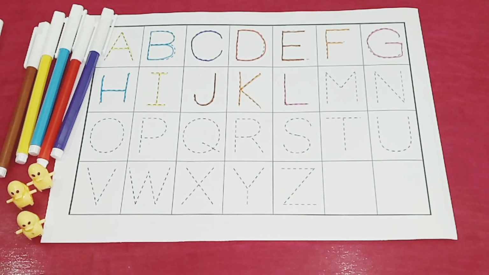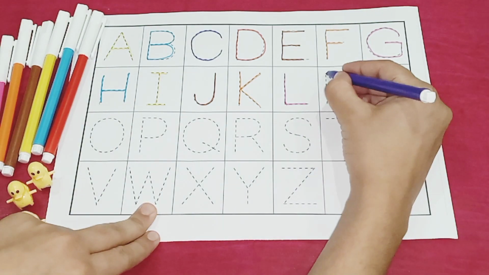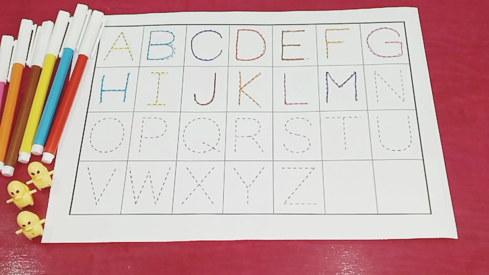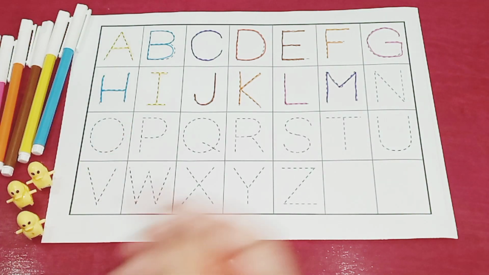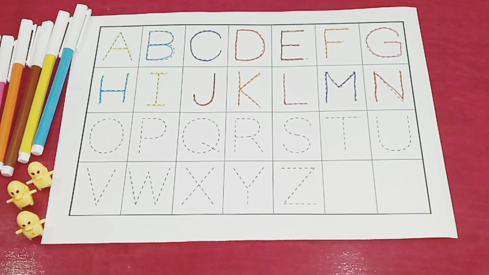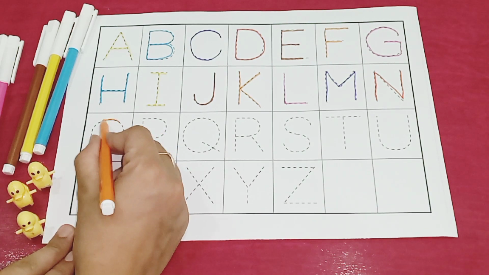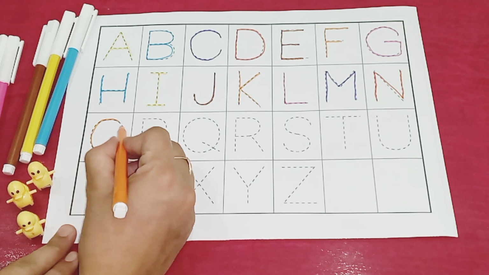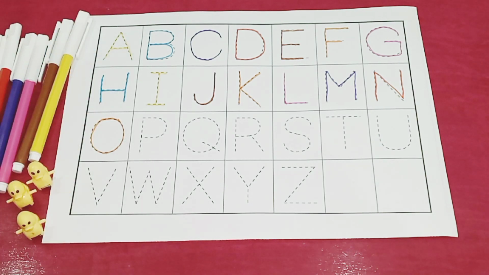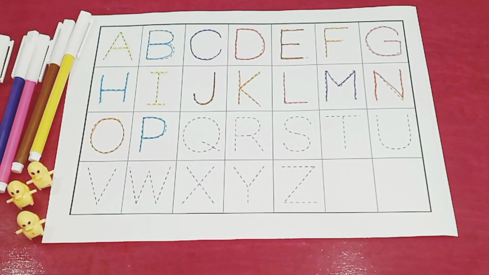L for lemon. M for mango. N for nest. O, O for orange. P, P for parrot.